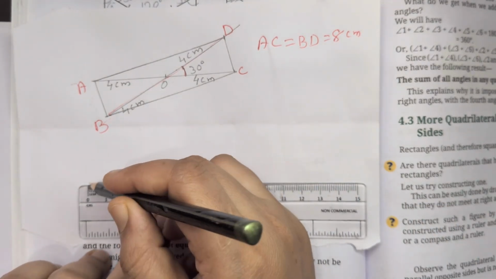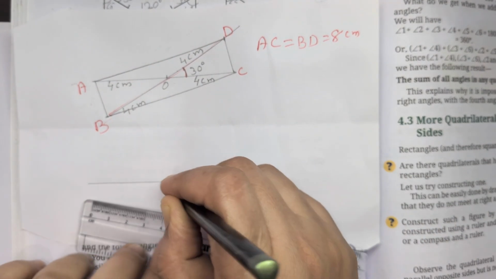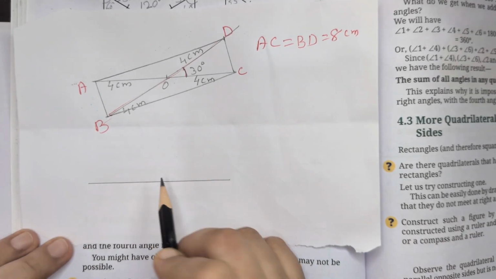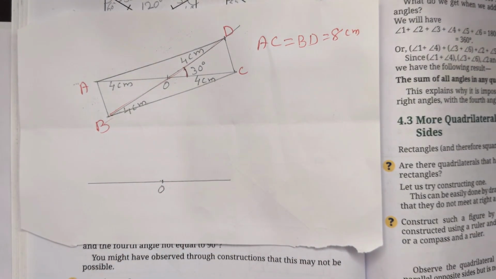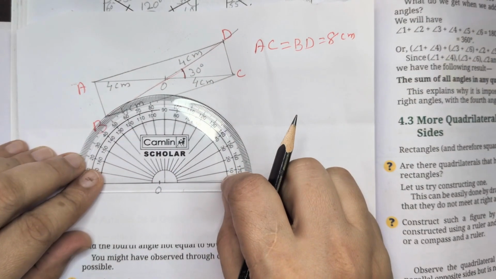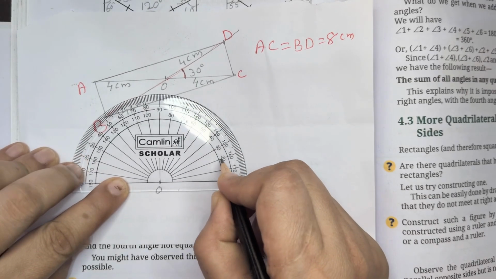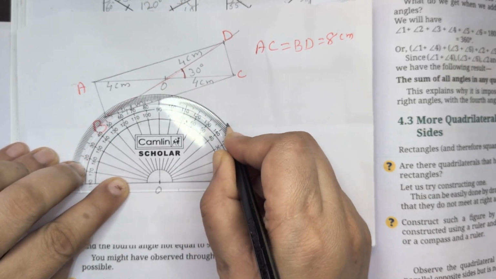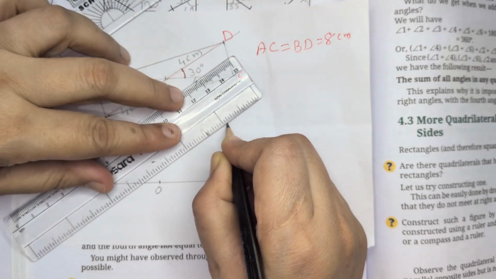For 40 degrees, first we have to draw the line of 8 centimeter and mark the midpoint here, that we consider as O, and take the protractor. Here we need 40 degrees, the angle between the diagonals. So 0, 10, 20, 30, 40. Mark that 40 degrees there and take the scale.